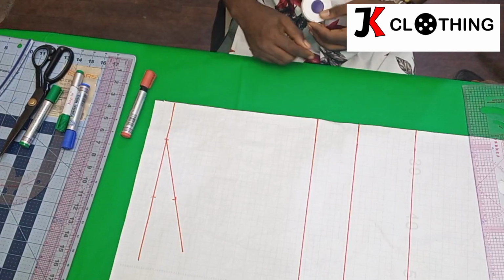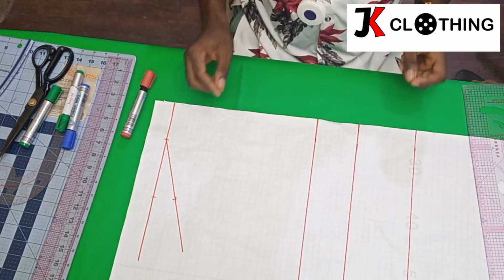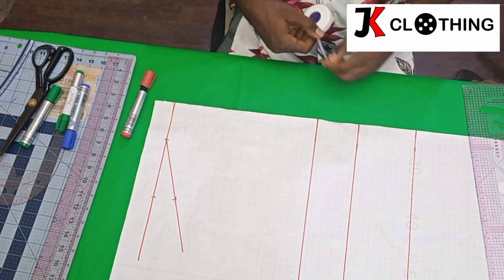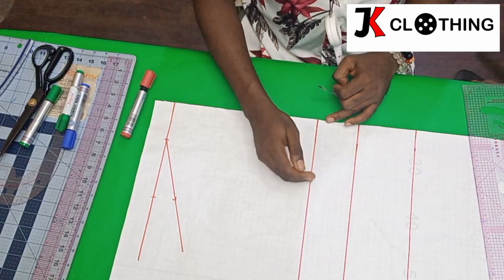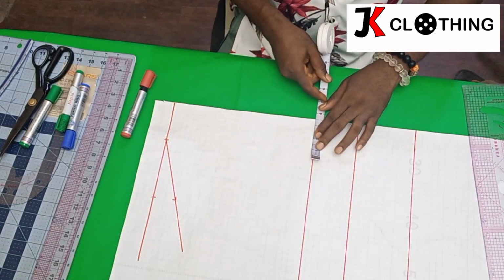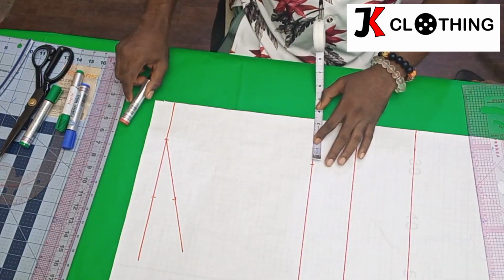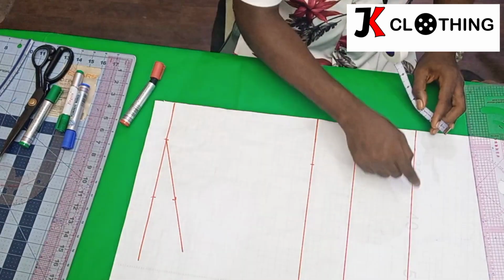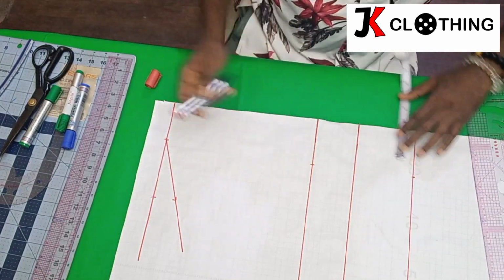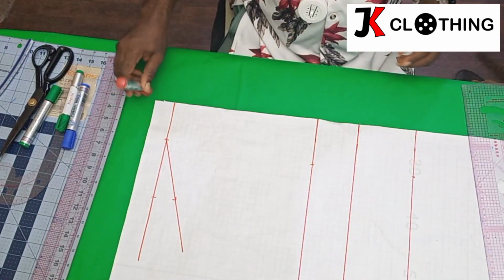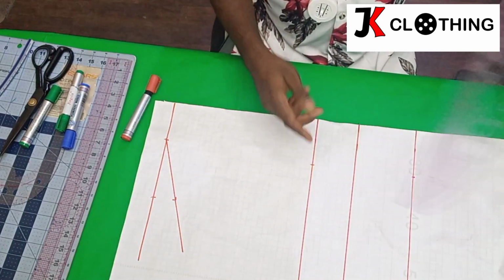The next step would be to mark our nipple to nipple measurement, or the tip to tip, or the bust point interval. In this instance, the bust point to bust point is 7 inches. We divide it by 2, and then we have 3.5. So this is 3.5. We mark the same 3.5 on the waistline. After we are done with this, we can join the line from the waist to the bust point.